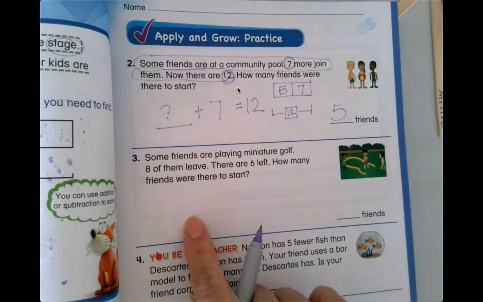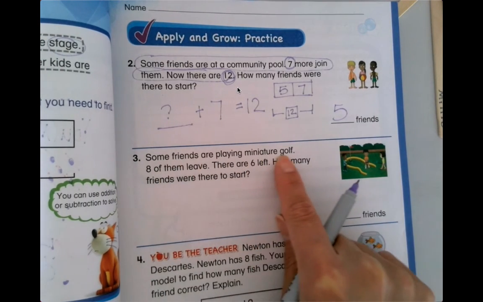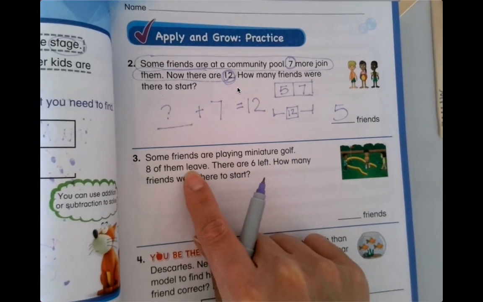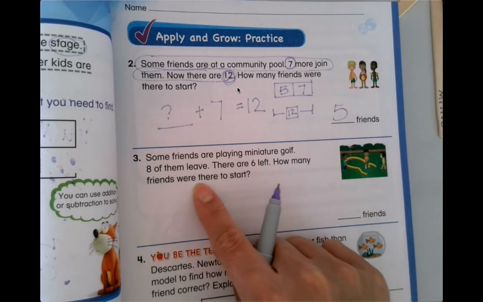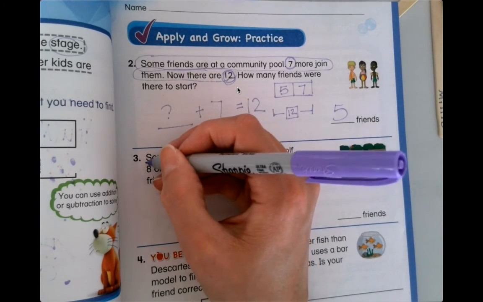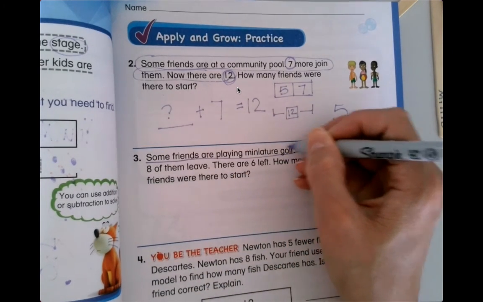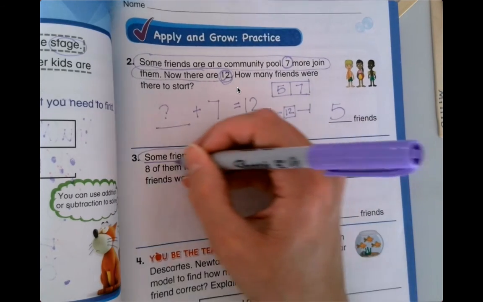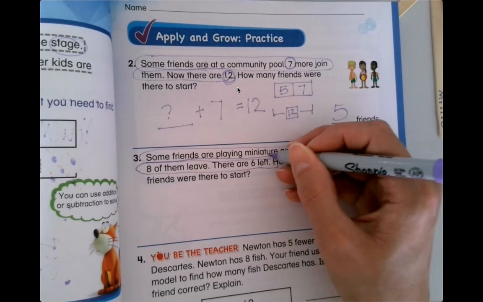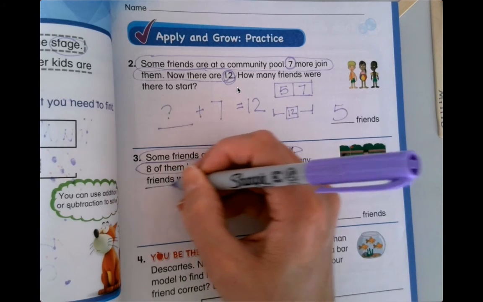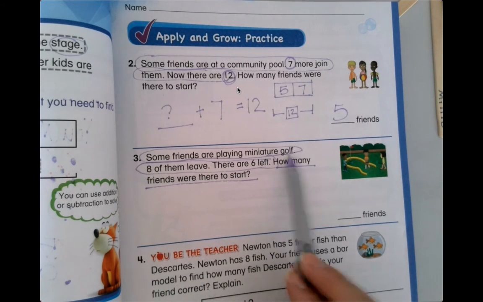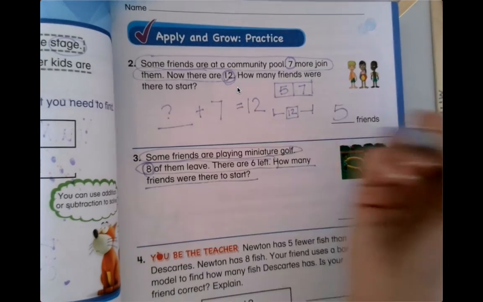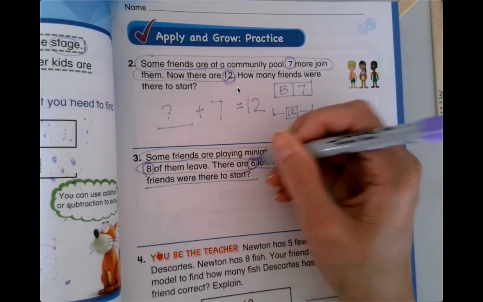All right, let's do another one. Number 3 says, some friends are playing miniature golf. 8 of them leave. There are 6 left. How many friends were there to start? All right, so circle what you know. Okay, underline what you need to find out. Underline is like the question of it. Okay, so some friends are playing miniature golf. There's no numbers there. I'm going to circle my 8 to make sure I use that. And my 6. I want to make sure I use those.